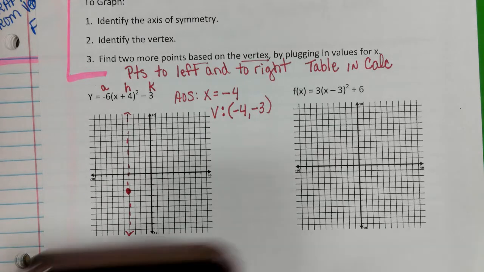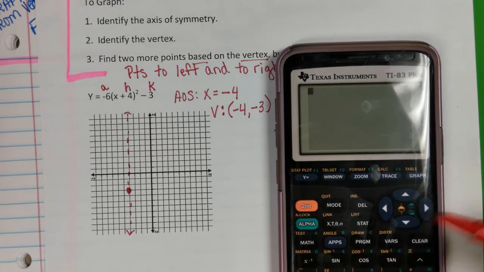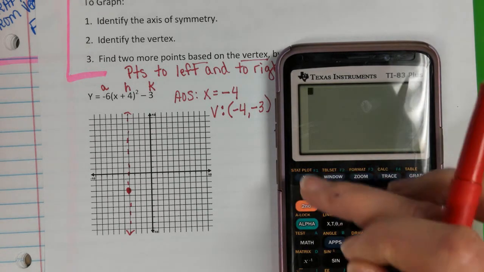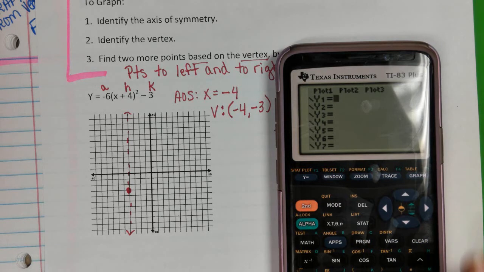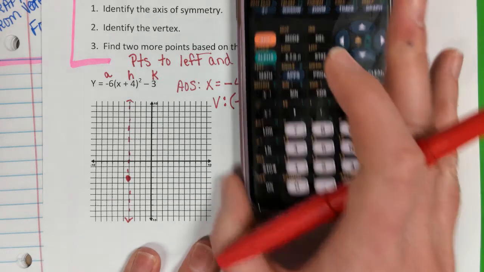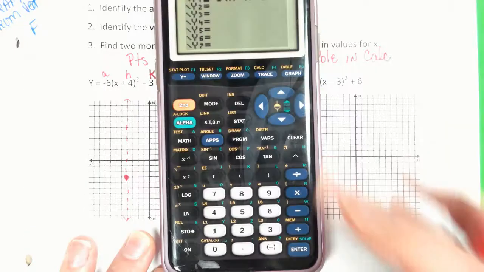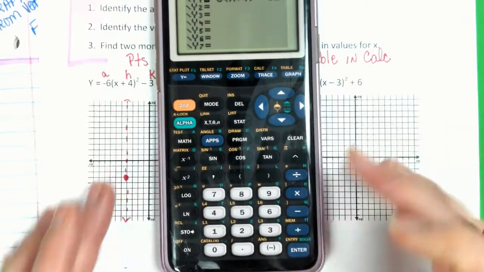So let me go back. We really have got to be using this calculator, guys. You noticed that from your test. So let's go to y equals. Let's type in negative 6. Make sure you're using the key for the negative, the one next to the enter. So negative 6x squared. Wait, I'm sorry, that's not right. Negative 6 parentheses x plus 4, close my parentheses, squared, minus, and this time use the minus key, minus 3.